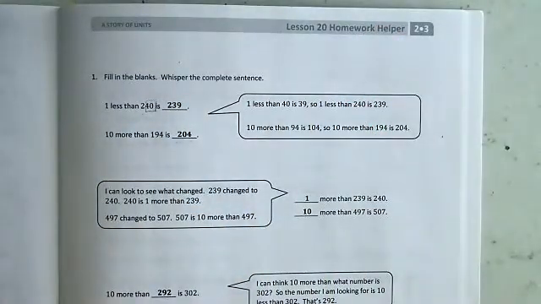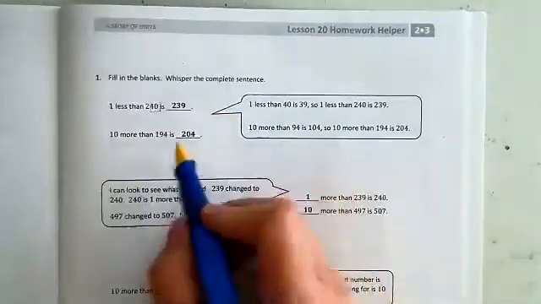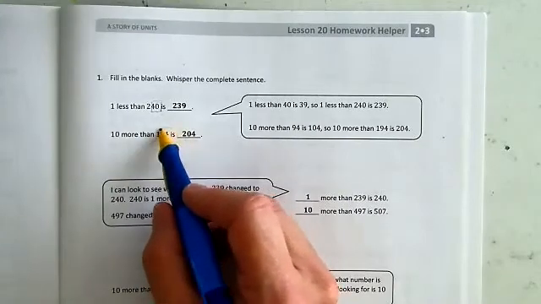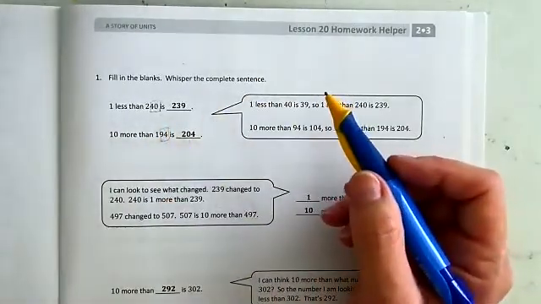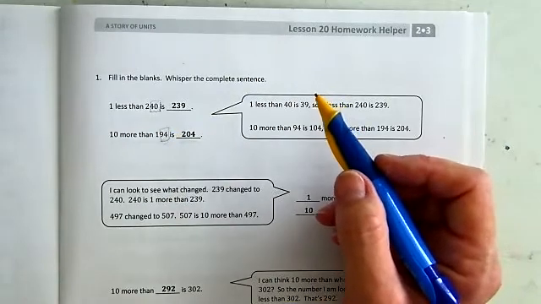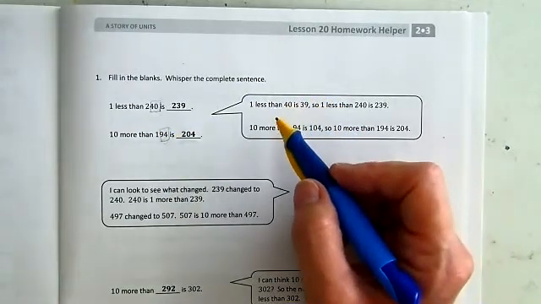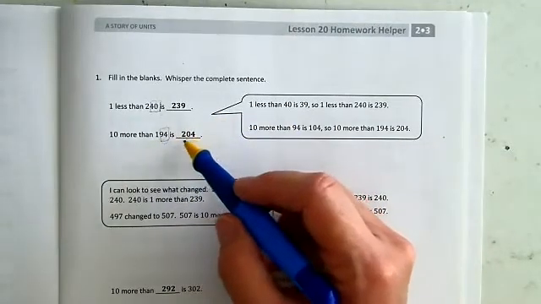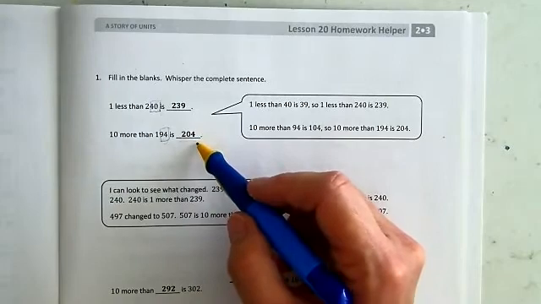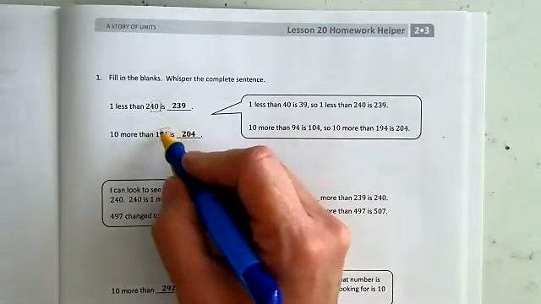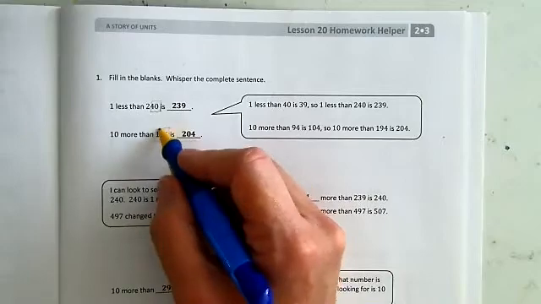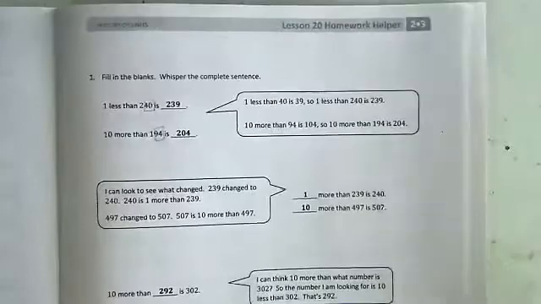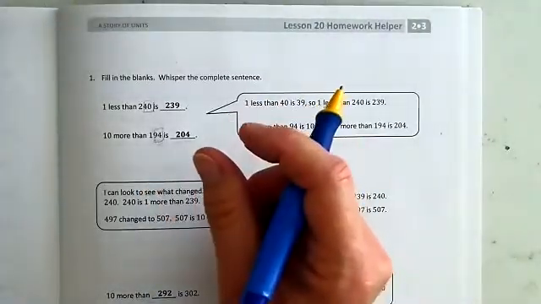The same thing down here, we're adding 10, but when we add 10, we have 10 more than 94. 10 more is going to be 104. So 10 more than 194 is 204. So sometimes we can't just look at a place. Sometimes we have to look at a bigger part of the number, but still solving a smaller problem to solve the bigger problem.